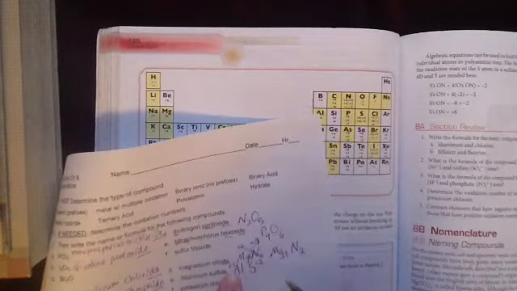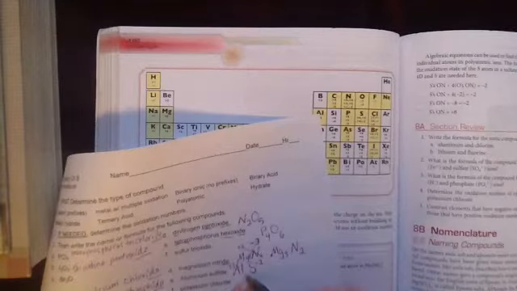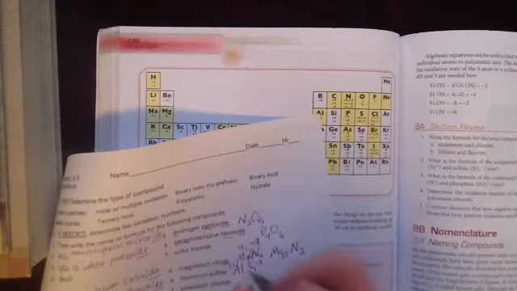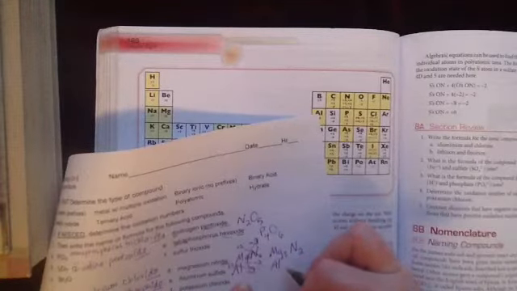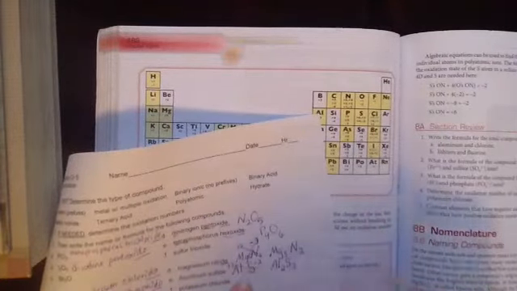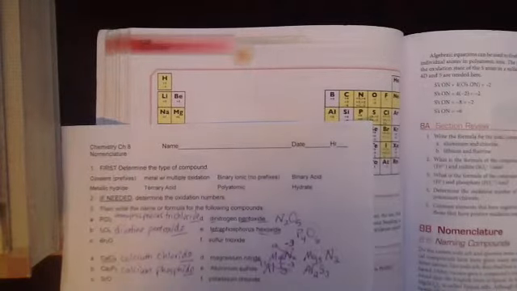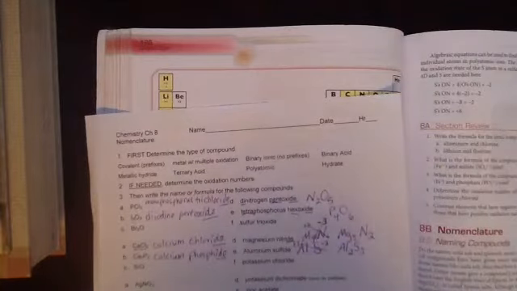So we have +3, -2. They don't cancel each other out, so we're going to do the crisscross. The 2 is going to go to aluminum, and the 3 is going to go to sulfur. So we're going to rewrite it: Al2S3. So it's similar to magnesium and nitrogen up here. So that's how you do oxidation numbers for ionic. That's binary ionic, so no prefixes. When we do the formulas, you have to balance them out with oxidation numbers.